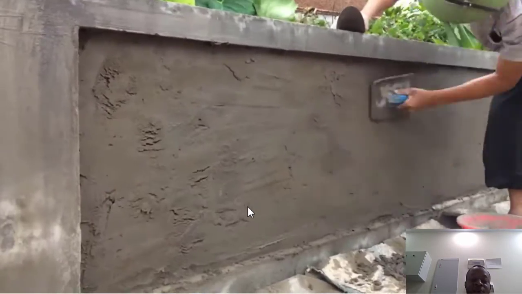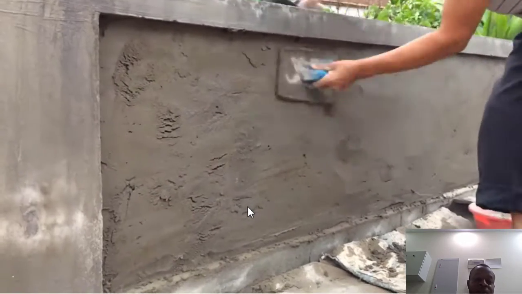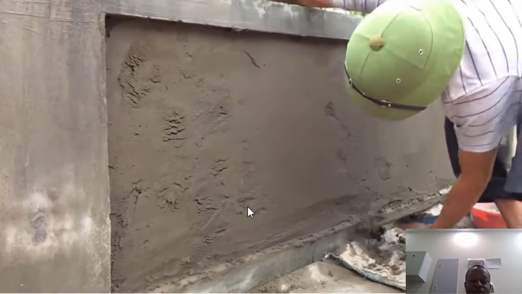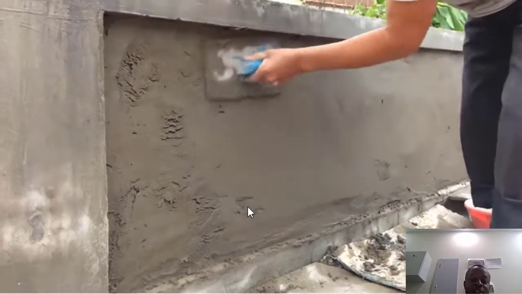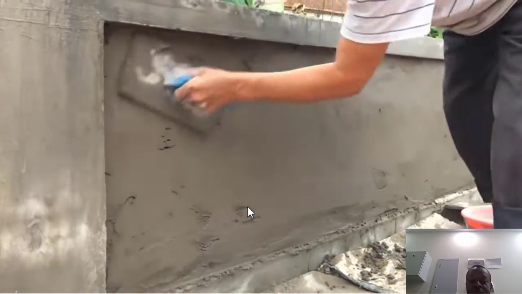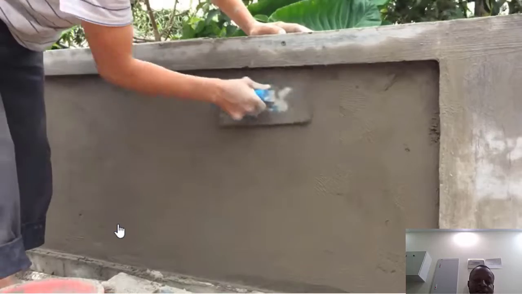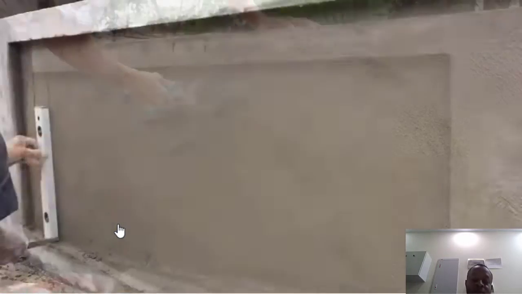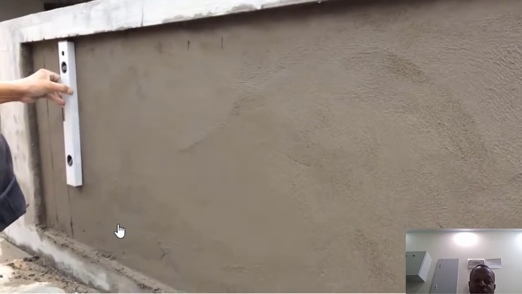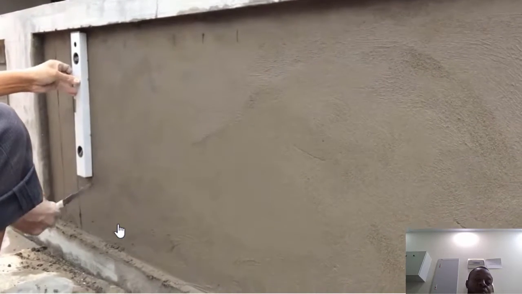Because if the mortar is weak, those designs on it will fall, and you will not be able to achieve your aim. Try to make sure that your plaster is strong and smooth. So you can see I'm done with the smoothing.